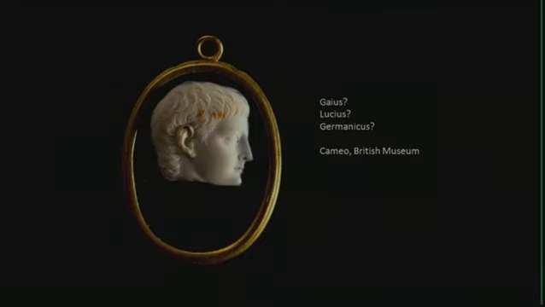Here's a cameo from the British Museum. Is it the young Gaius? Is it the young Lucius? Or is it another slightly later imperial prince who also came to a nasty early end, Augustus's great-nephew Germanicus? We don't know.